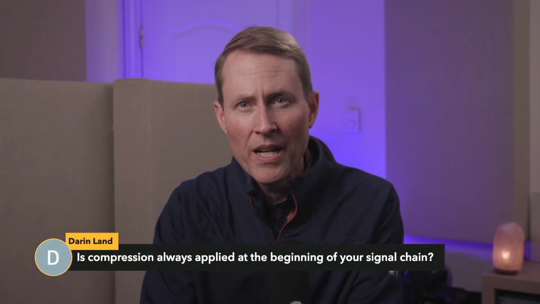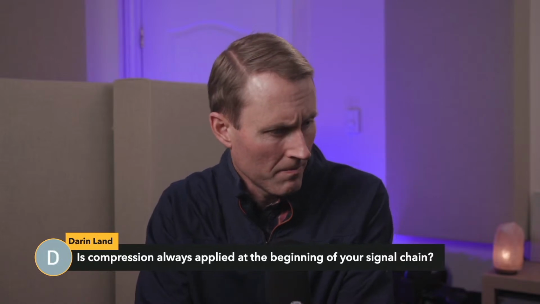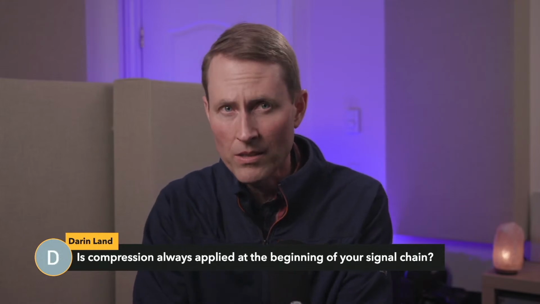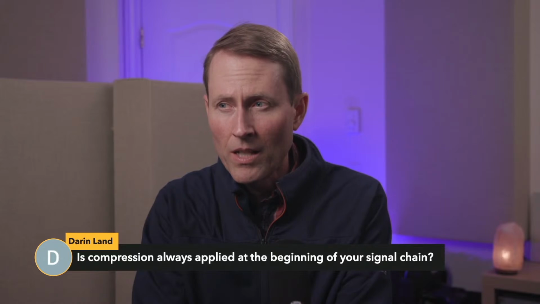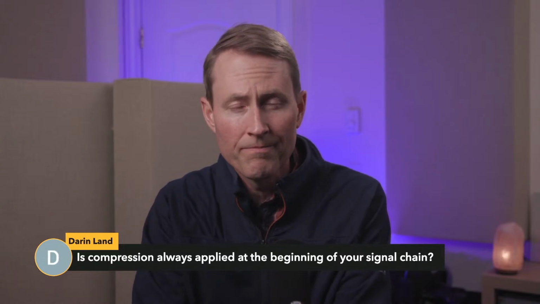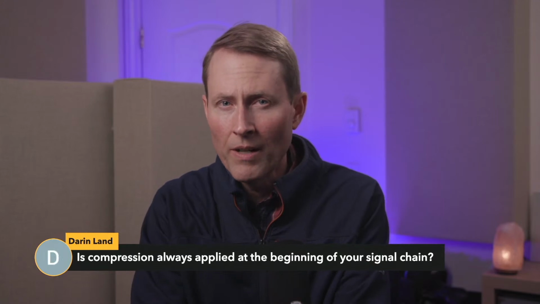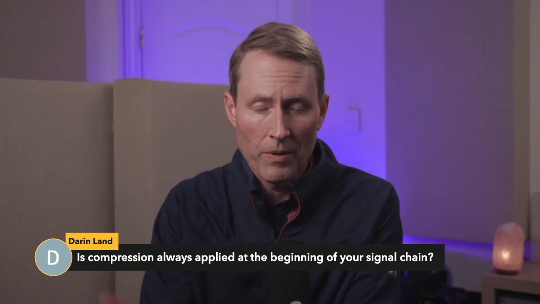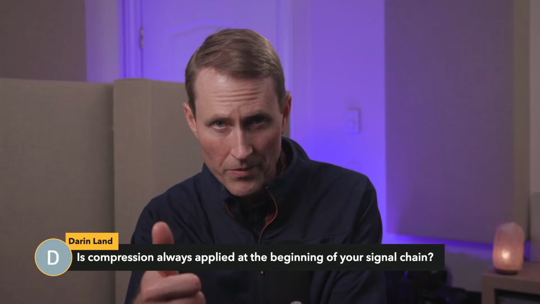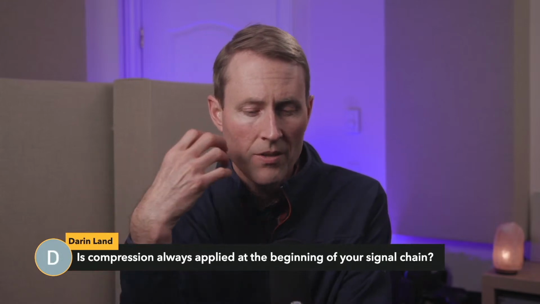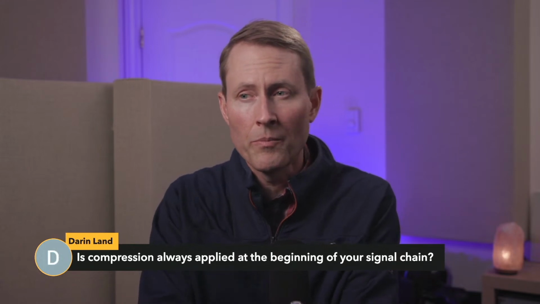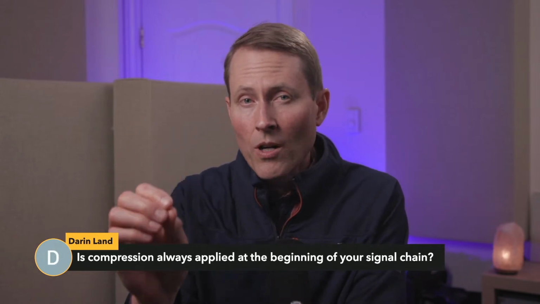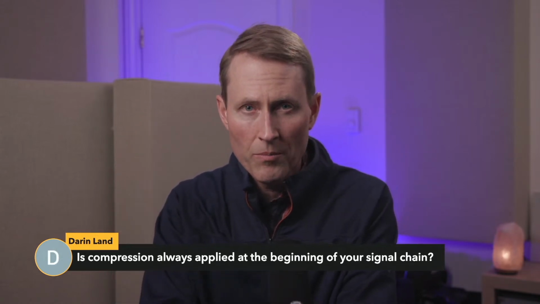Darren says, is compression always applied at the beginning of your signal chain? Vocal signal chain. Yeah, if it's a vocal, and specifically in the case of vocals, not necessarily. A lot of times I may have an EQ before it. I might do another round of EQ after. EQ can be used for a lot of different things too, just like a compressor we were talking about earlier. EQ can be used for fixing problems. For example, resonances, that is a combination of somebody's voice and a particular microphone, or perhaps in a particular room. So EQ can be used to perhaps reduce some of those resonances before compression.